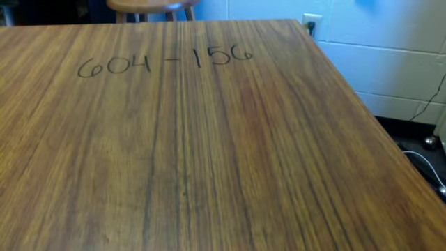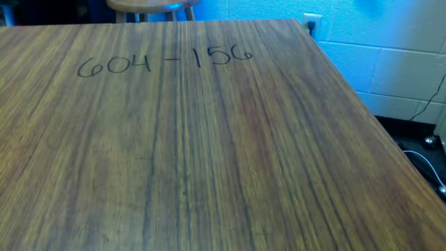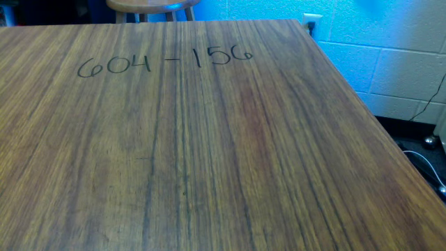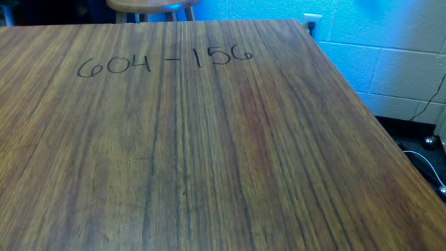For our last problem for today, I'm going to have us practice 604 minus 156. So this would be a great time for you to try this on your own because we have done our base 10 blocks strategy before, and I want to see if you know how to use the inverse operation to check your answer when we're done. Okay, so this is a great time to pause. If your teacher wants to pause and have you do this together, that would be great.